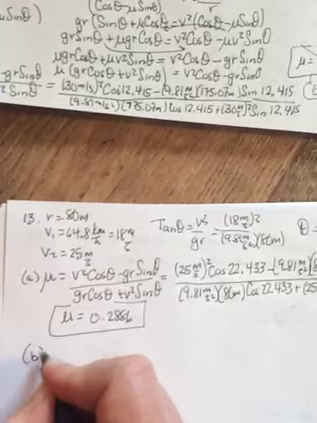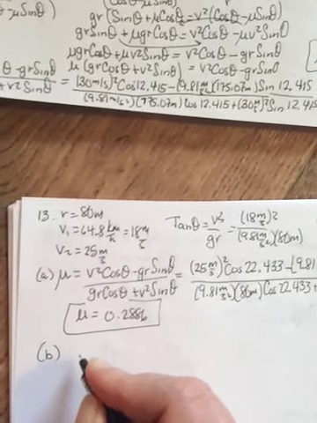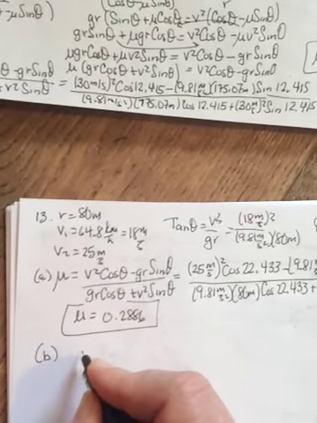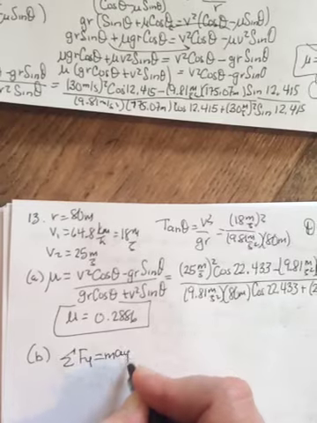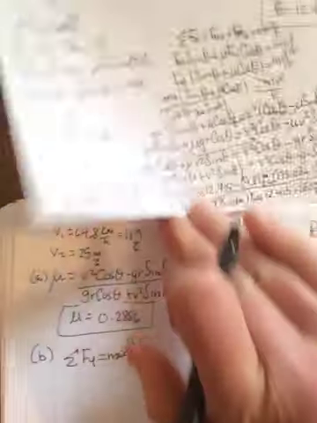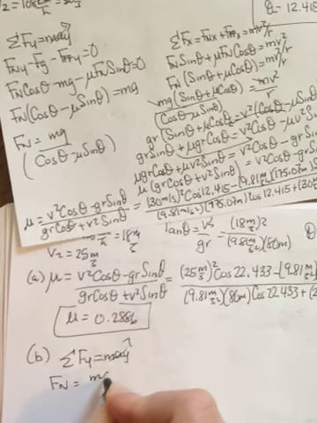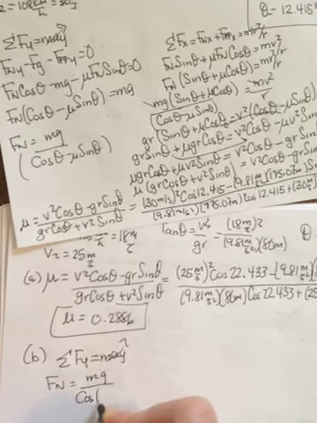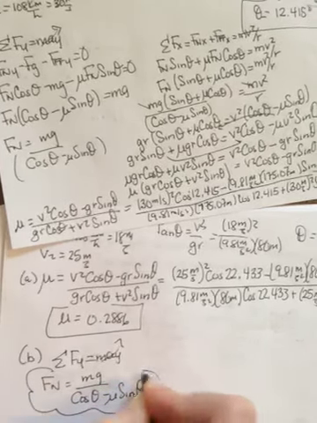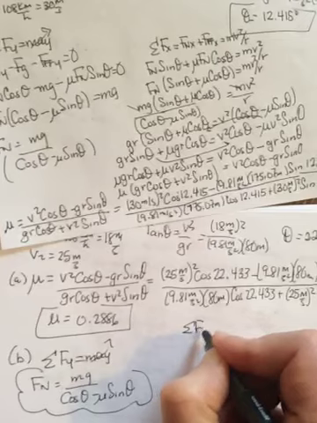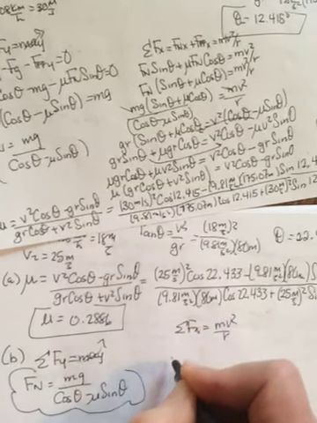All right. B is a little tiny bit different because B asks what speed can you go around. So we still have our angle. You're still going to do the sum of the forces in the y, just like you did before, and you're going to end up with just like what we had before up here, Fn is equal to mg over cos theta minus mu sine theta. And you are going to sub that in. So when we go to sum of the forces in the x is equal to mv squared over r.